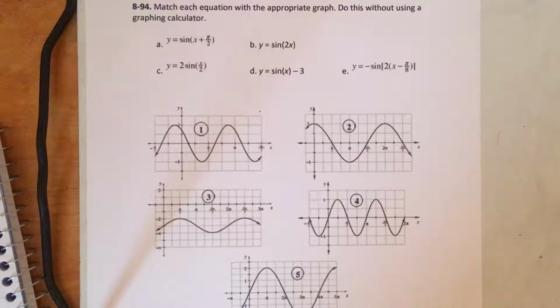But just look at the equations and maybe see what parts we can find from the equation, what pieces we know, such as vertical shift, horizontal shift, also called phase shift, if there's a period change, or if there are any stretch factors going on. So let's look at this first one.